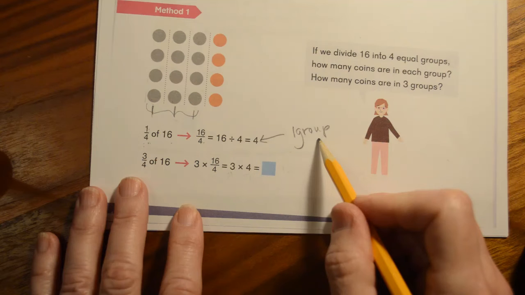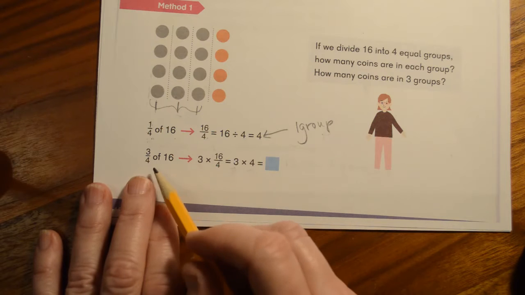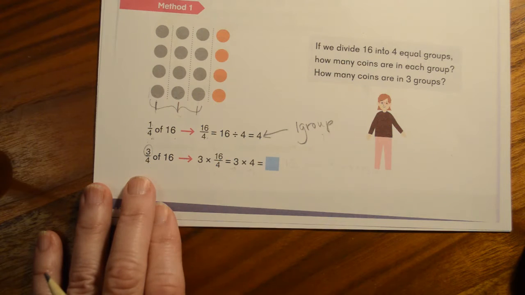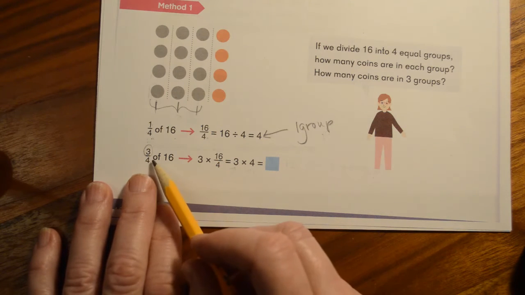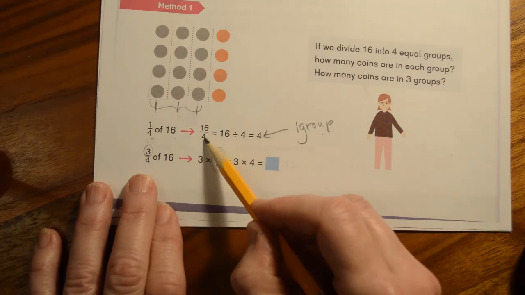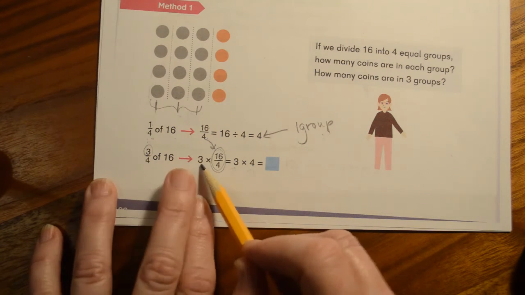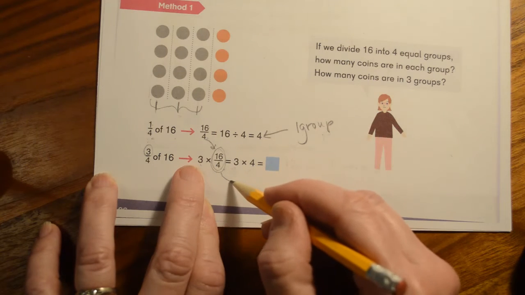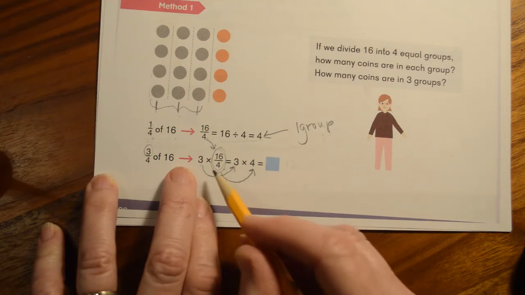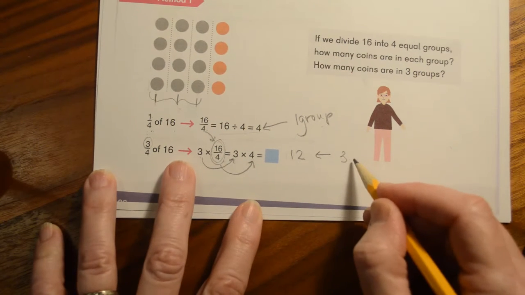Now that we know how much is in one group, we're going to say, okay, well then 3/4 of 16 means that I want to break it up into 4 equal groups, and then I get to keep 3 of them, right? So let me just figure out how much is in one group, which is exactly what we did in the last part. And now I get 3 of those groups. So I'm going to take 3 times whatever I got last time. What I got last time was 4, right? This was the work for that. And then I've also got the 3 to indicate that I want 3 of those groups. So 3 times 4 is 12, and this represents how much is in 3 groups.